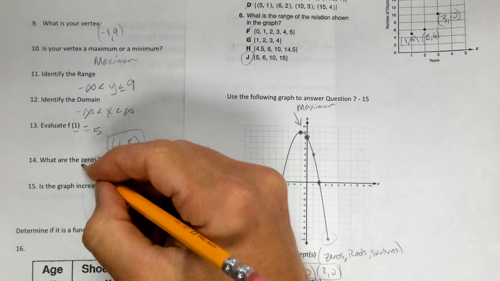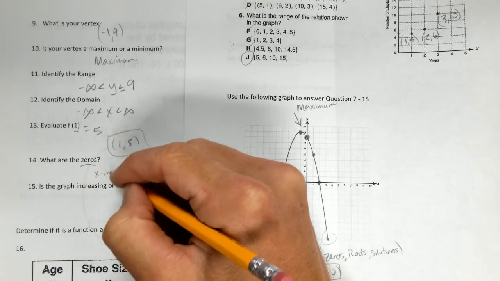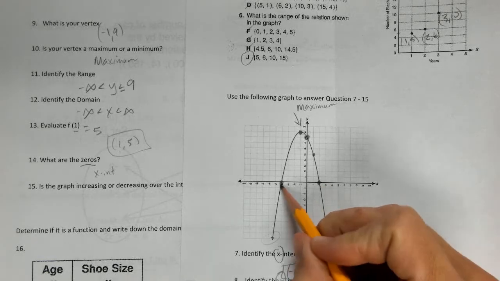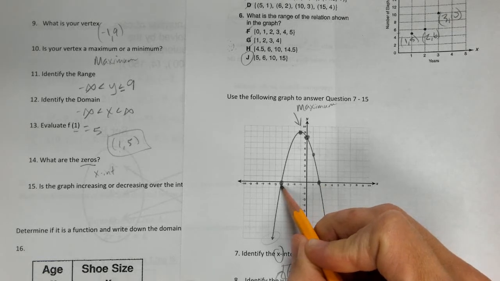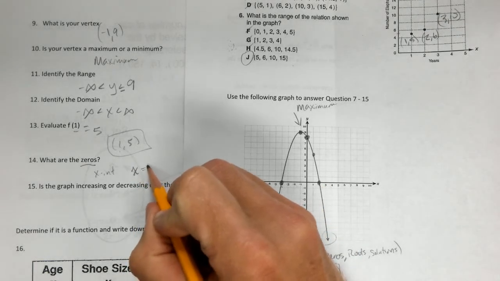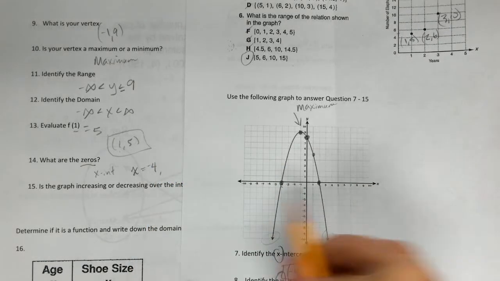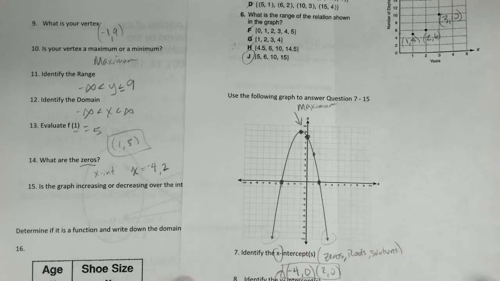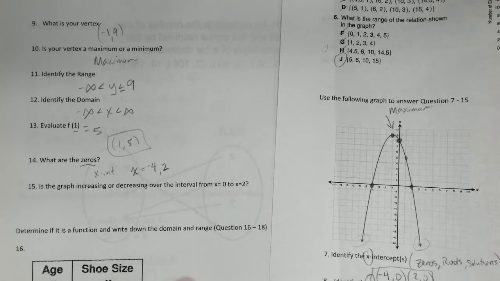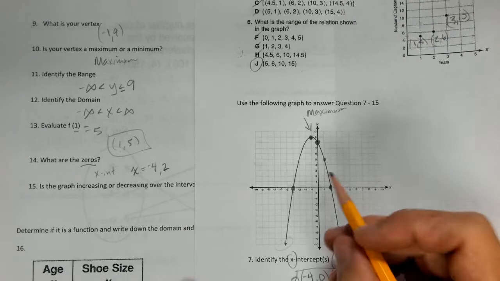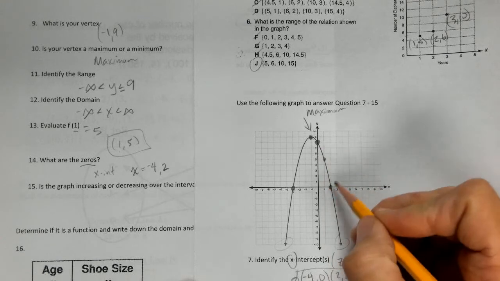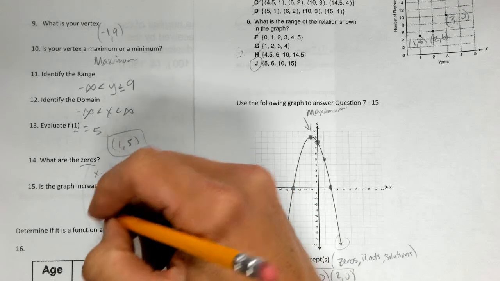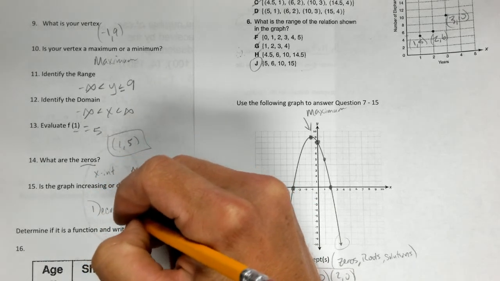What are the zeros? Again, that means x-intercept. So where does the graph cross the x-axis? It crosses it at x equals -4. And it crosses it at x equals 2. Is the graph increasing or decreasing over the interval from 0 to 2? Well, here is 0 to 2. Is the graph going up or is the graph going down? That was hard. It's decreasing, right?